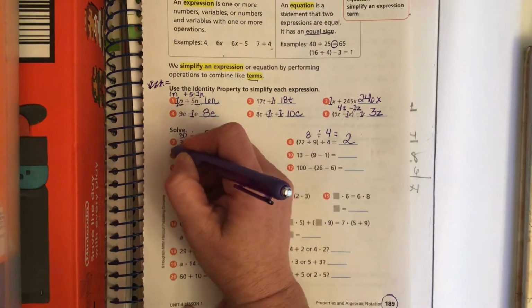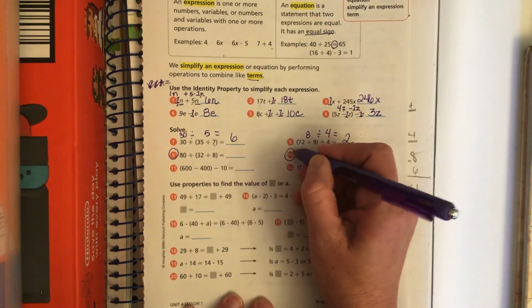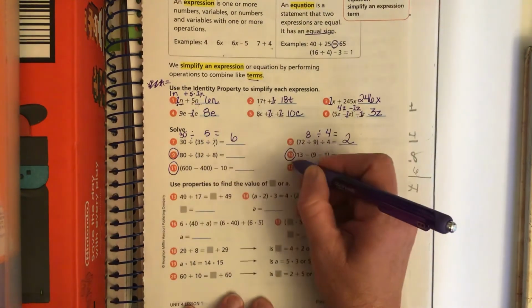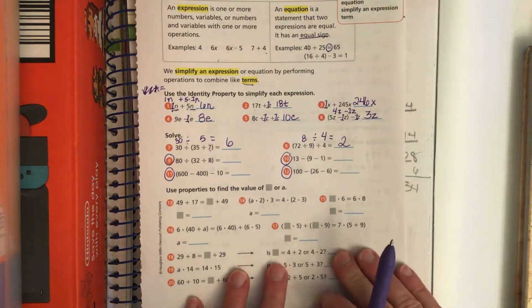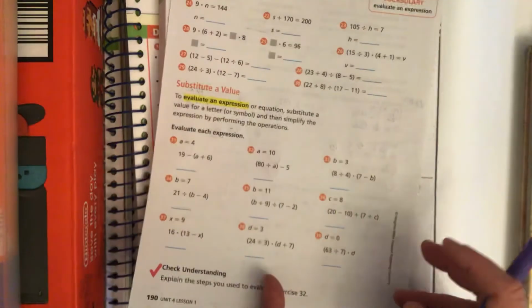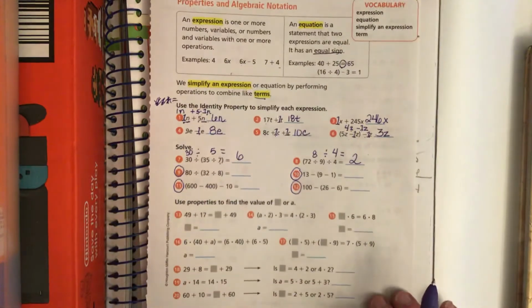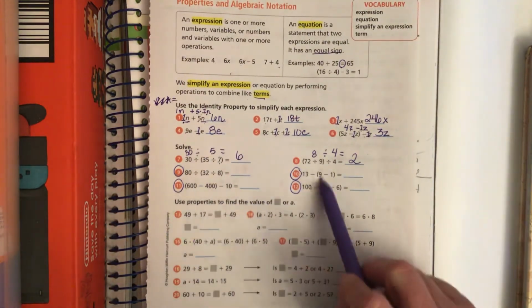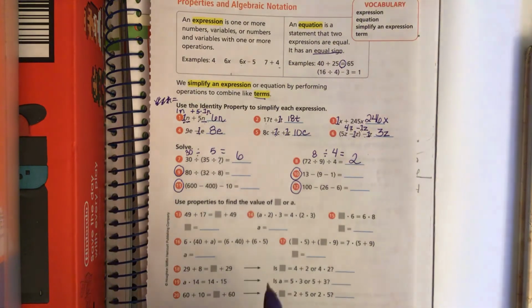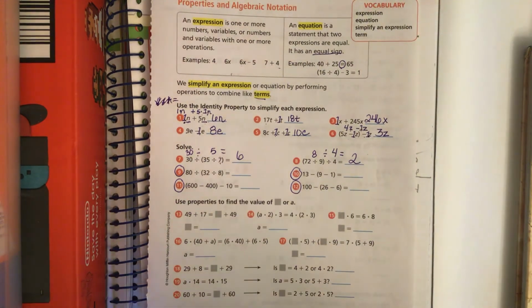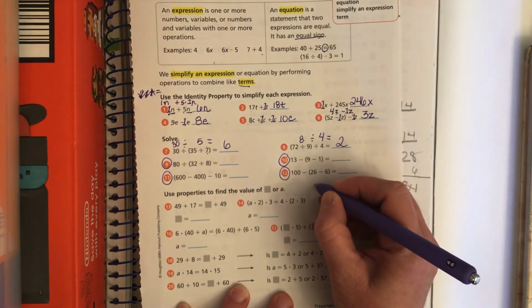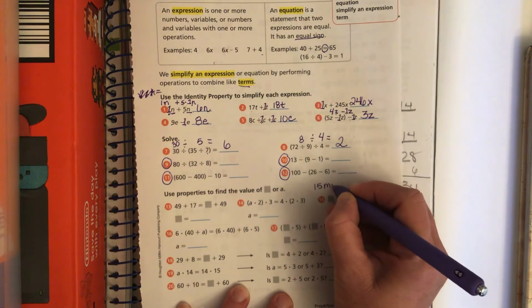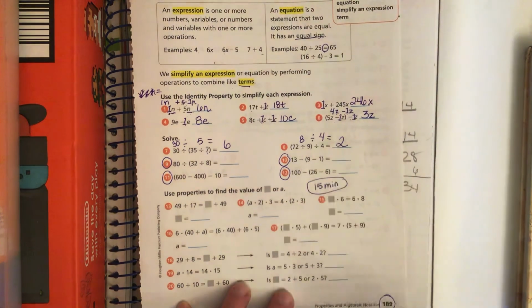I want you to do 9, 10, 11, and 12. And then we are going to do this next page for tomorrow's work. So your homework today is 4 problems, but you also need to work on Flash to Pass or Math Speed Drill and practice your multiplication and division facts for 15 minutes. And that's all in your directions.